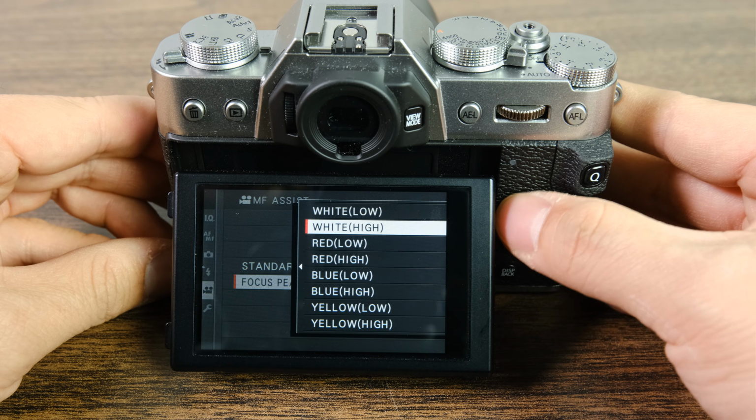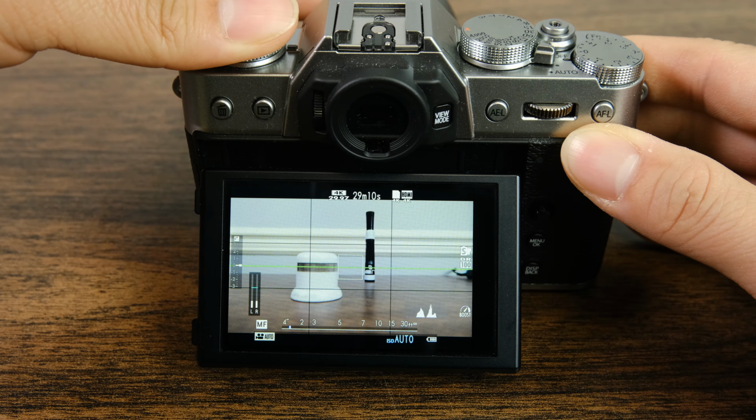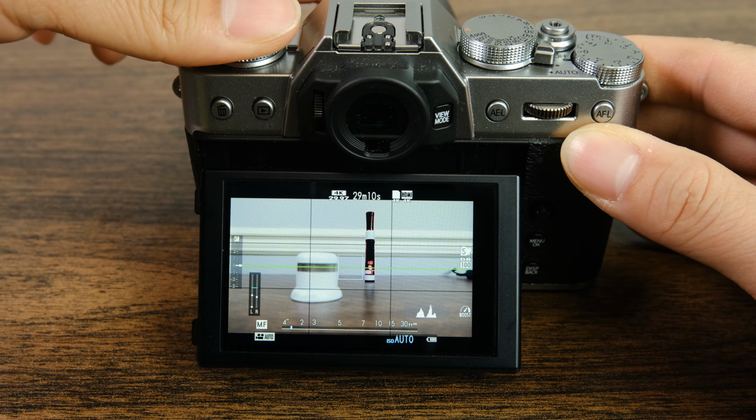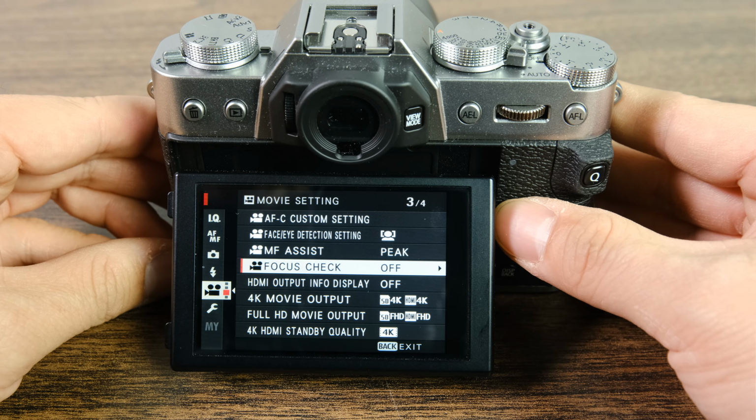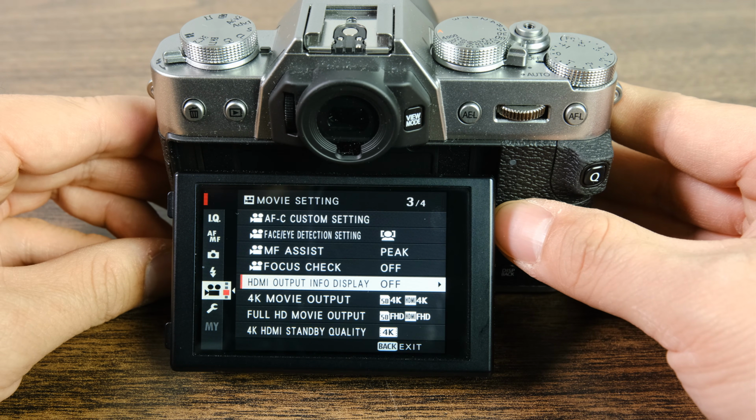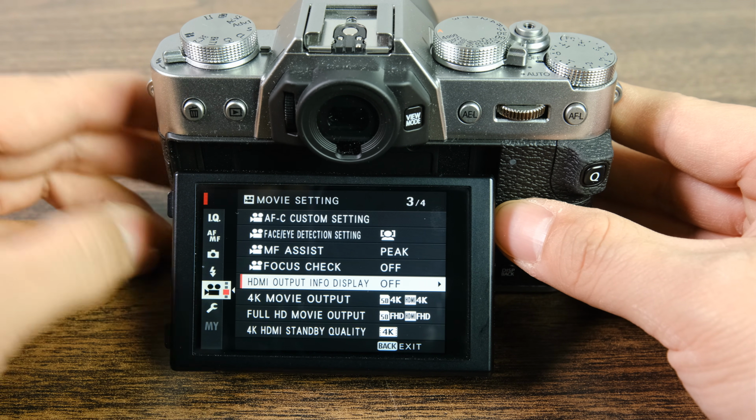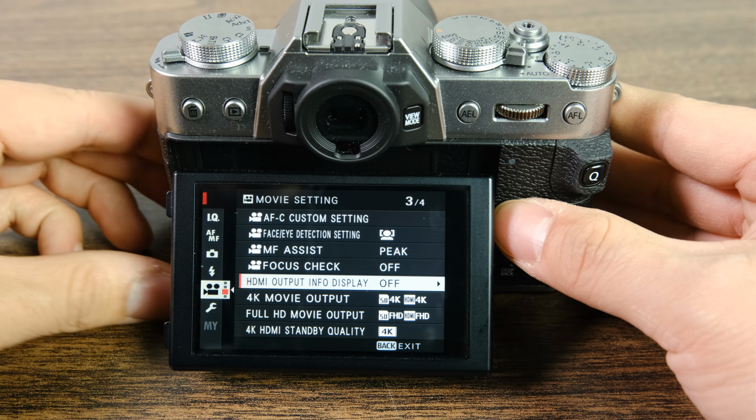Again, just like I did with photography, I definitely like the red high. It makes it very easy to see when I'm actually in manual focus. Focus check, I keep it off. HDMI display output, I keep that off because most of the time I don't have a monitor hooked up.